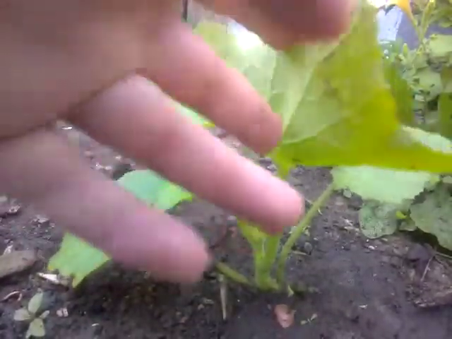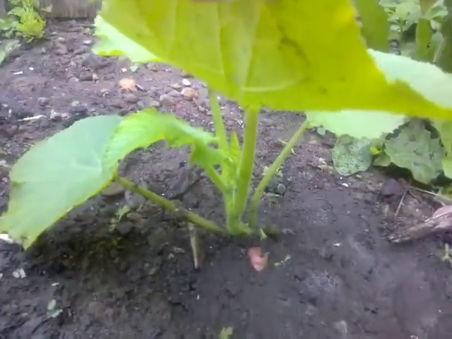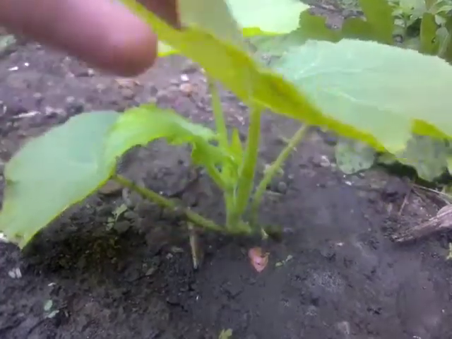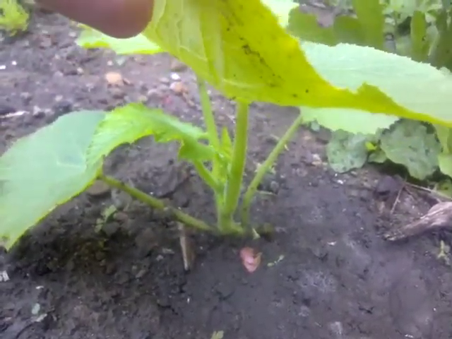Now, the vine borer. The difference between a borer and a squash bug is that the squash bug is in the leaves, but the vine borer is in the stem.